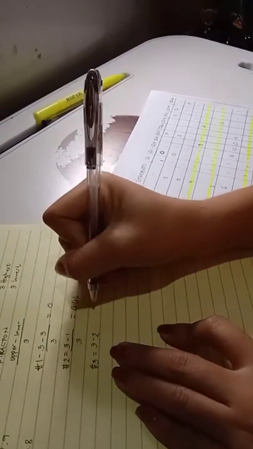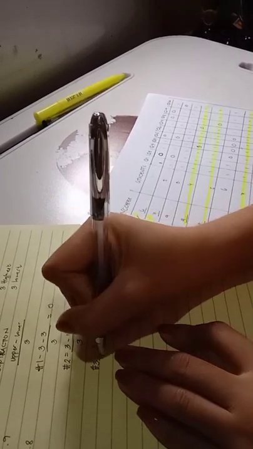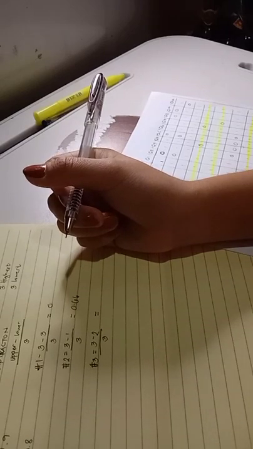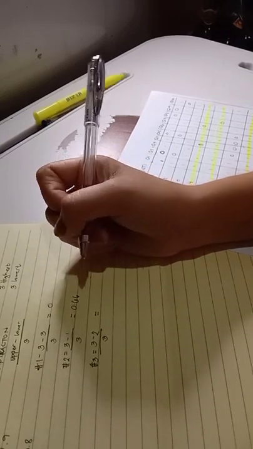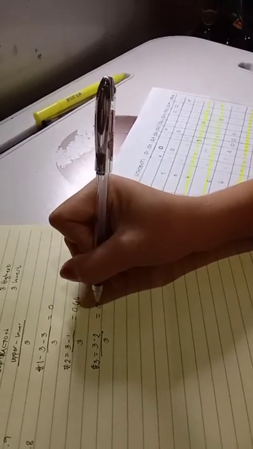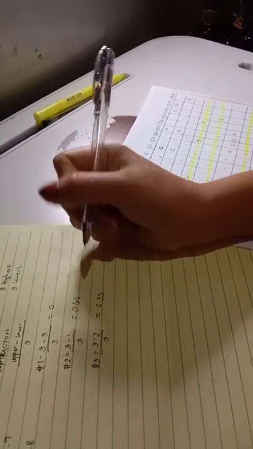Divided by 3, 3 minus 2 is 1, divided by 3 is 0.33. This process will continue until the last item.